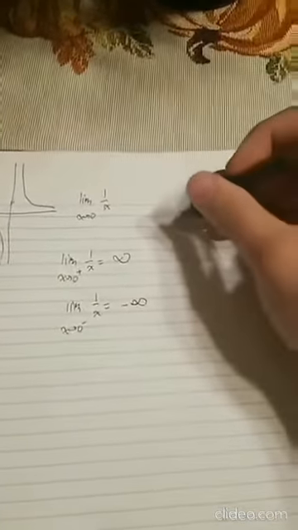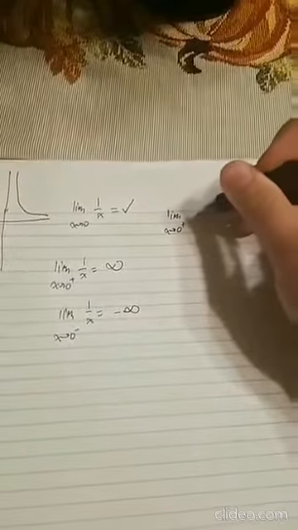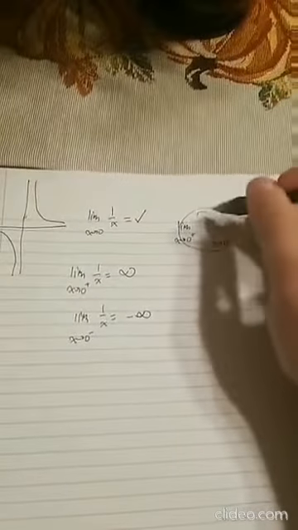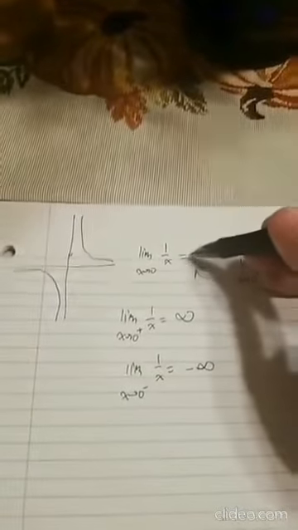And remember, for a limit to exist, we need the limit as x approaches that number from the right to be equal to the limit as x approaches that number from the left. This has to be true for the overall limit to exist. Unfortunately, that's not what's going on. So this limit does not exist. And that's all you need to do.